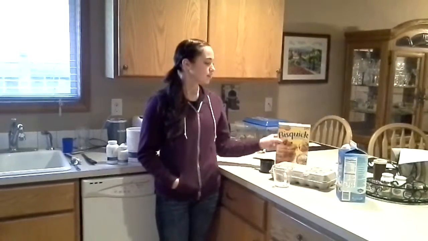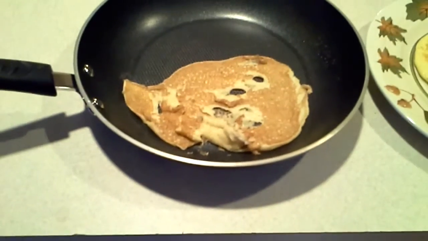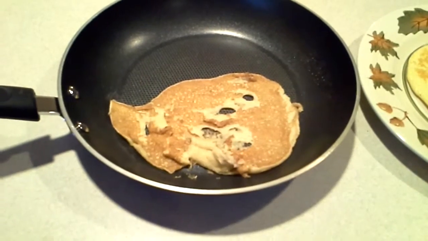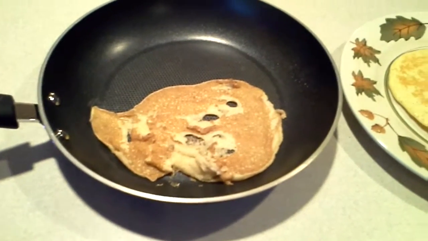A good chef or cook will know, in order to make a perfect pancake, you're going to need the right ingredients as well as the right measurements. The first pancake that we made had an excess of milk added to it. As you can see, it's very watery and shouldn't be eaten by anyone.